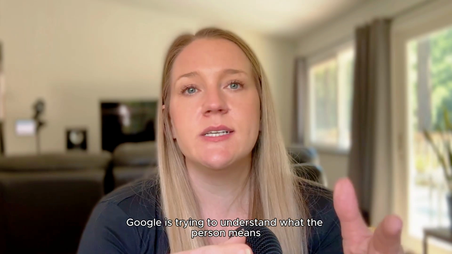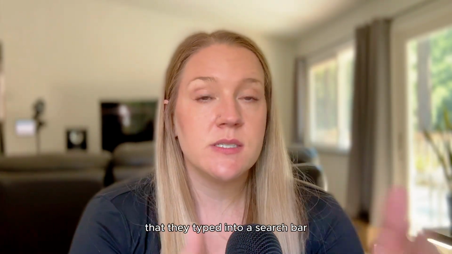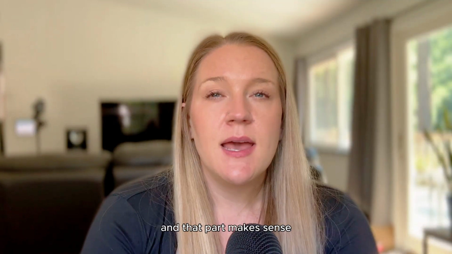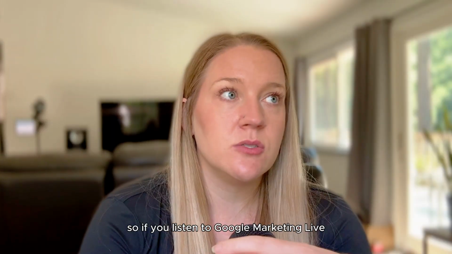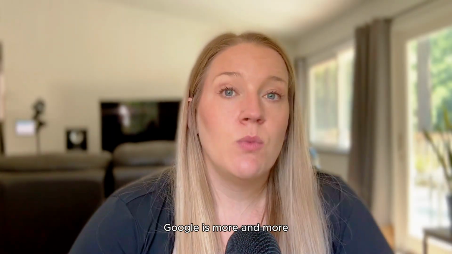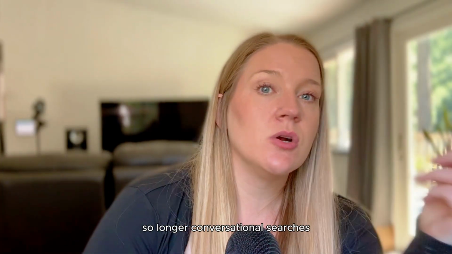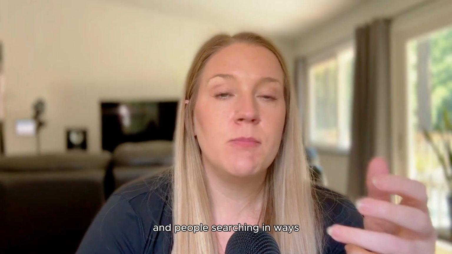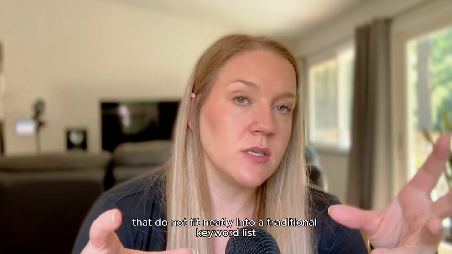So basically, Google is trying to understand what the person means, not just the exact words that they typed into a search bar. And that part makes sense because this is where search is heading. If you listen to Google Marketing Live, the message was pretty clear. Google is more and more moving towards AI-driven search experiences, so longer conversational searches and people searching in ways that do not fit neatly into a traditional keyword list.